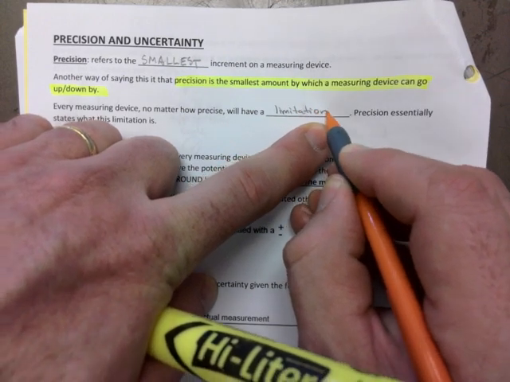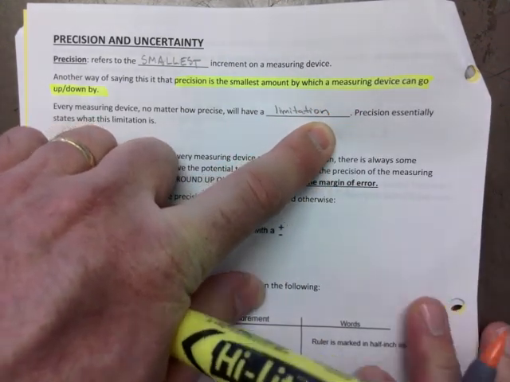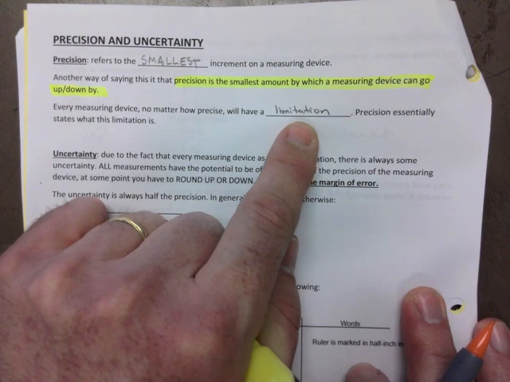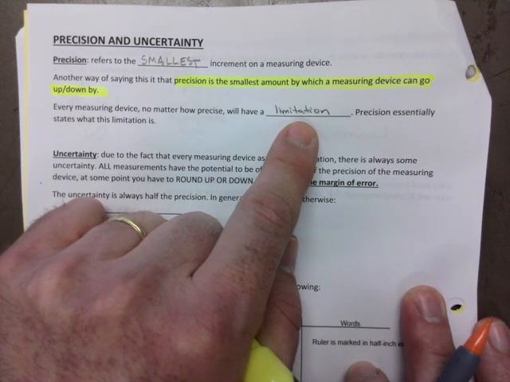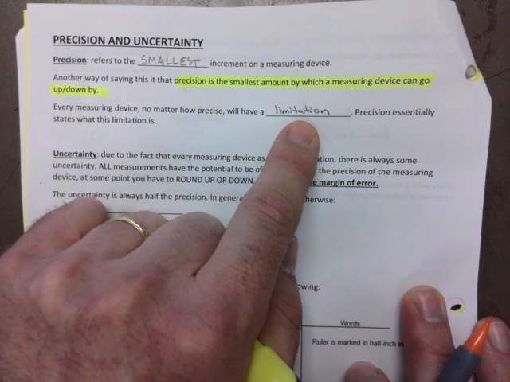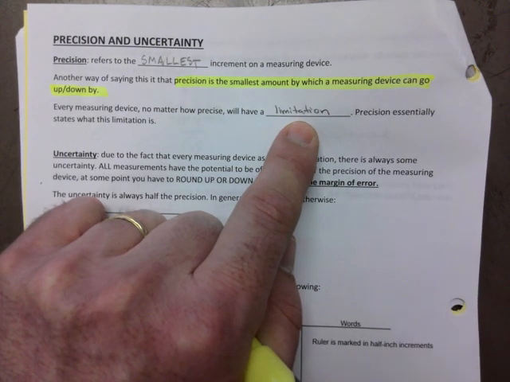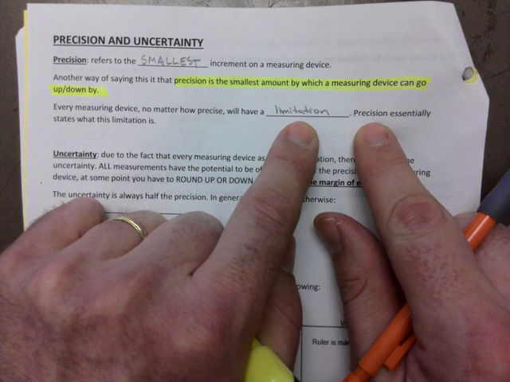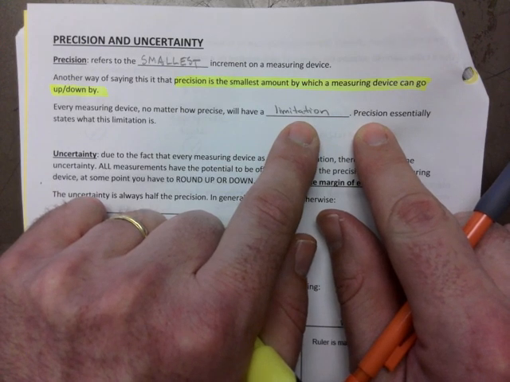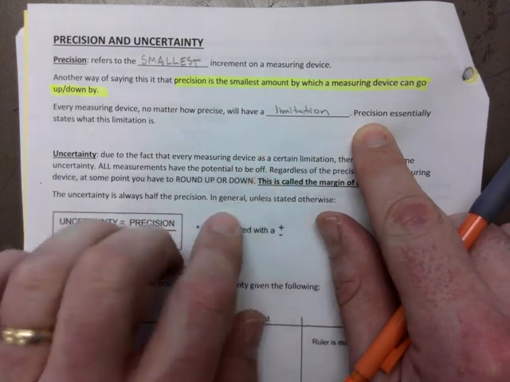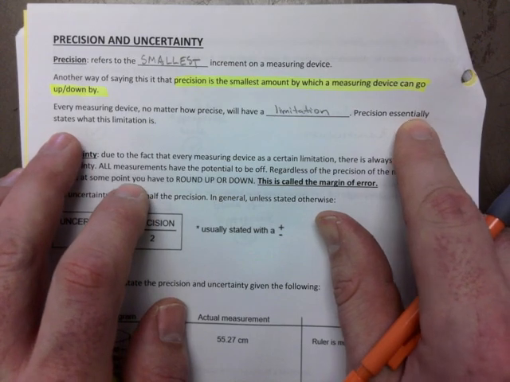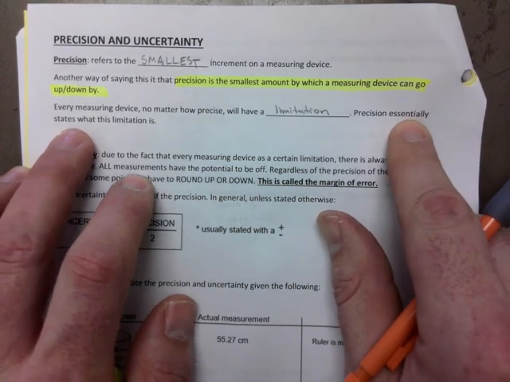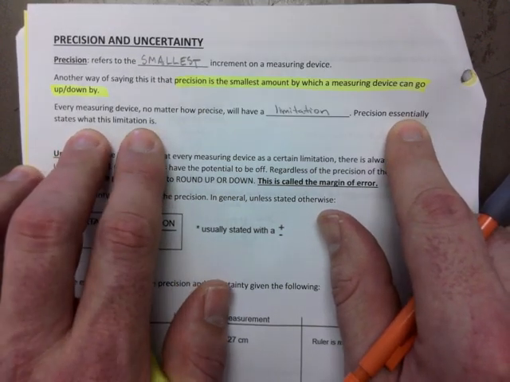So it doesn't matter how precise that device is, it can measure like the width of a hair, which is very, very thin, right? There's still a limitation that that device has. It can only go so close, and then there's some level of uncertainty, right? Precision essentially states what this limitation is.